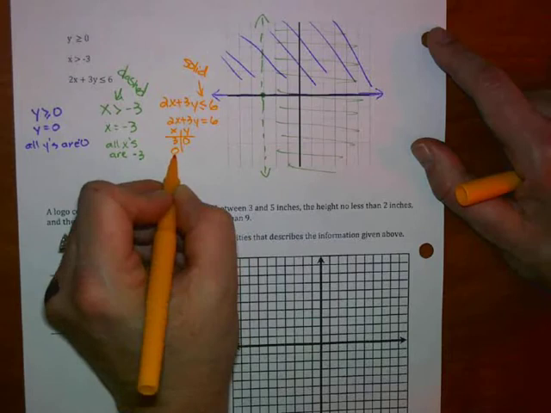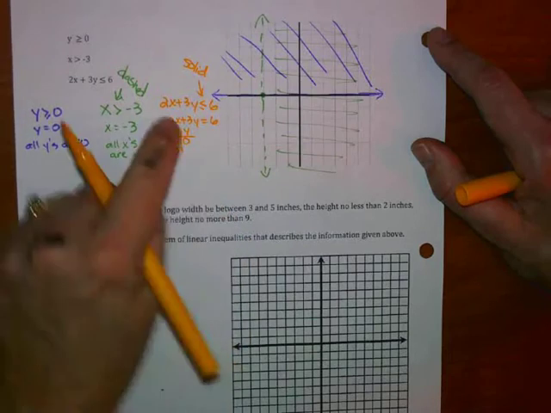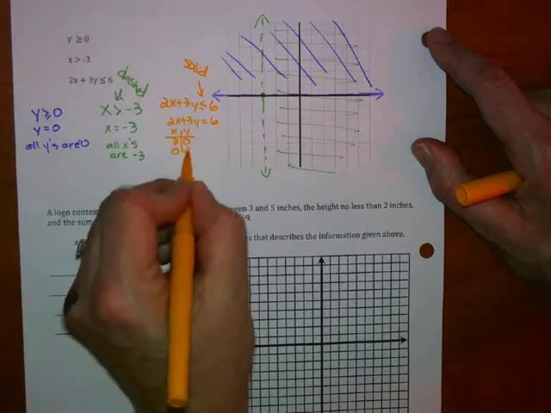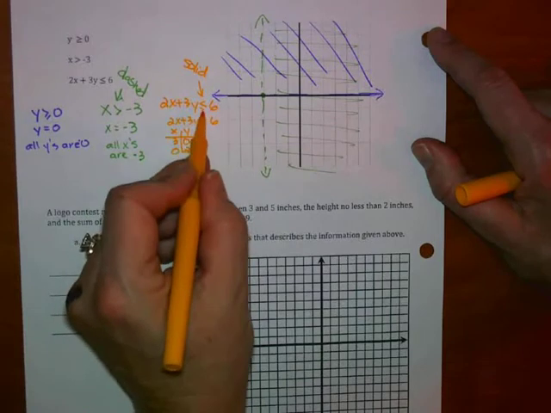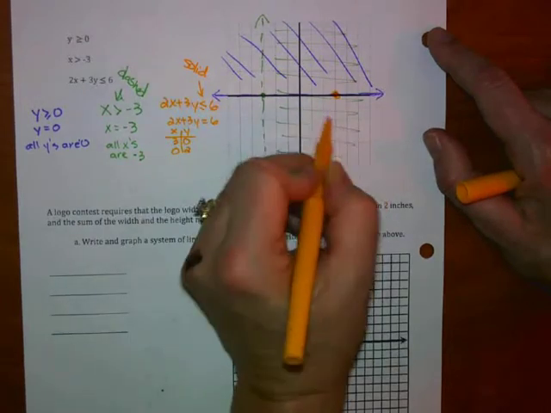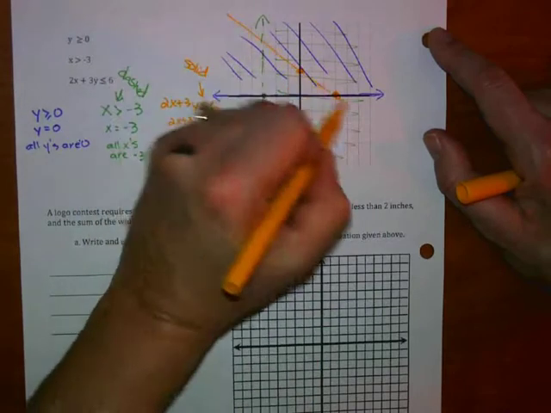I plug in 0 for x, because that's what this table is telling me to do. If I divide both sides by 3, then my y would be 2. And I have 2 points that I can plot. And I know I'm going to connect them with a solid line. So the first point is over 3 up 0, and over 0 up 2, and I connect them with a solid line.